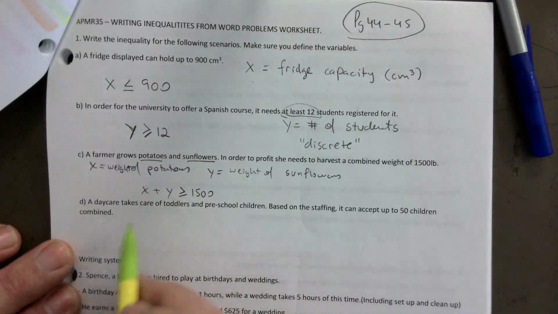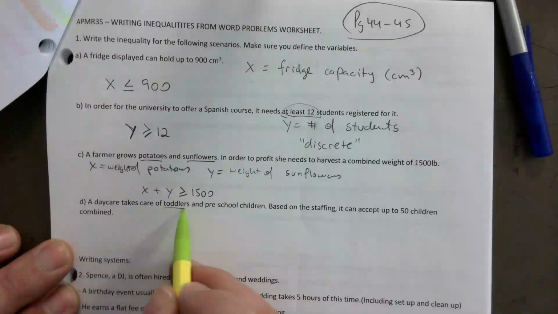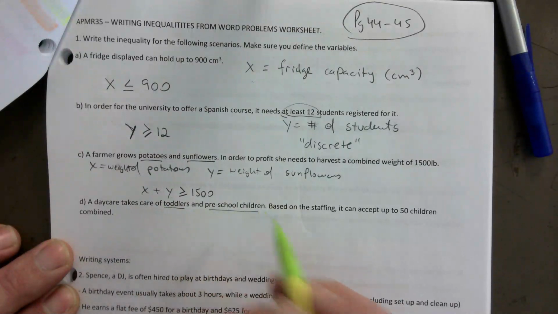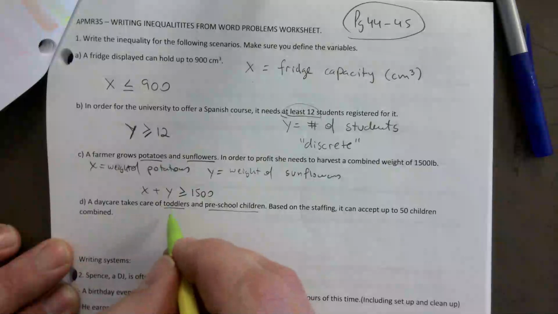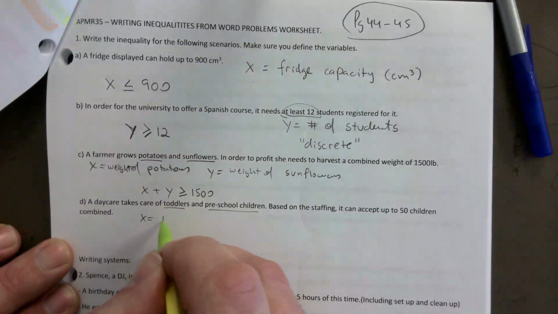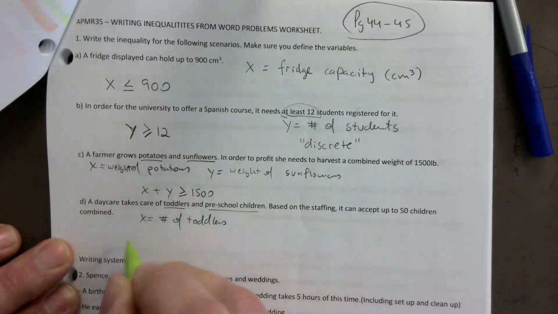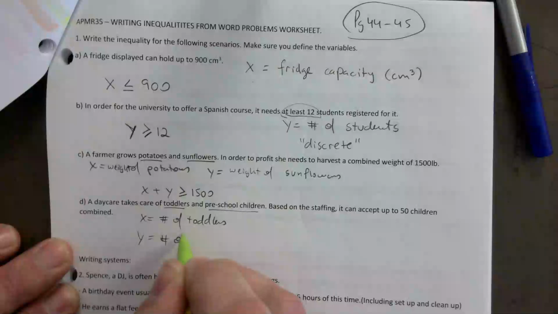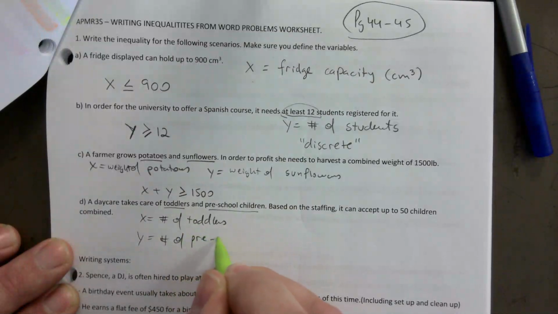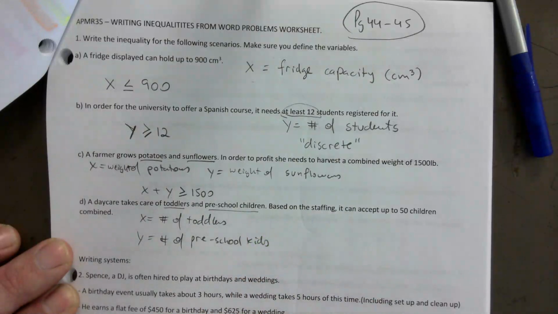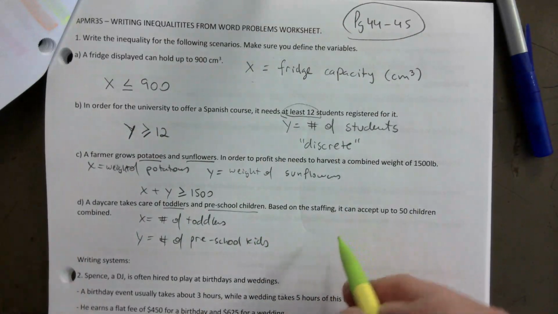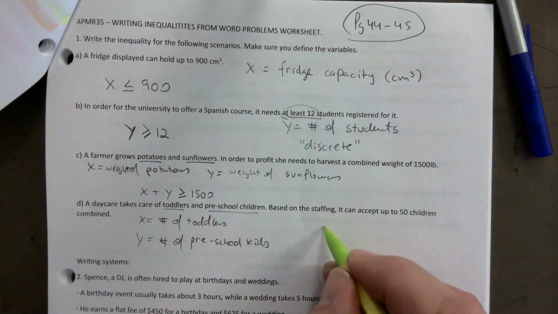So a daycare takes care of toddlers and preschool children. So x would be the number of toddlers. Y would be the number of preschool kids, right? And so based on staffing, it can accept up to 50 children combined.